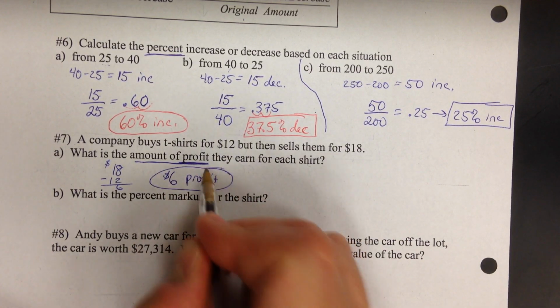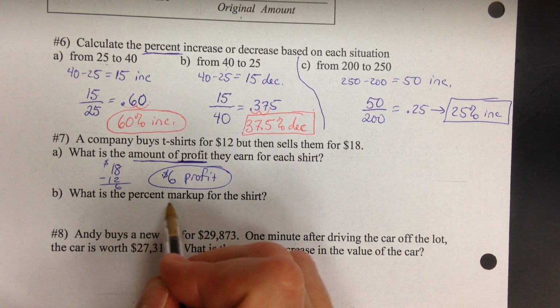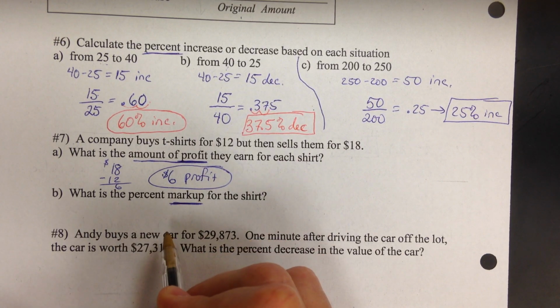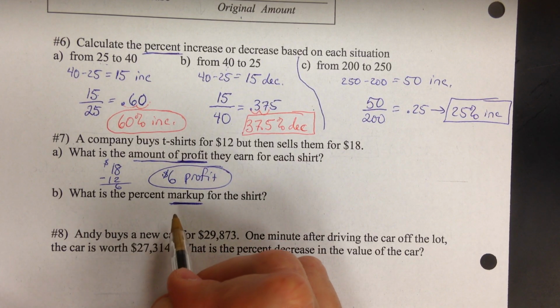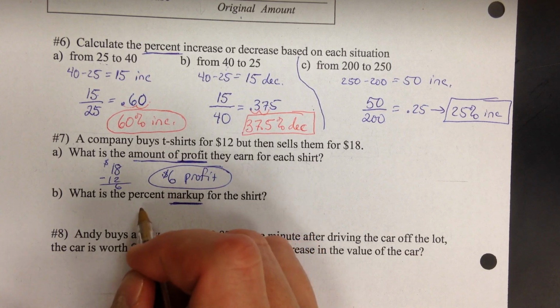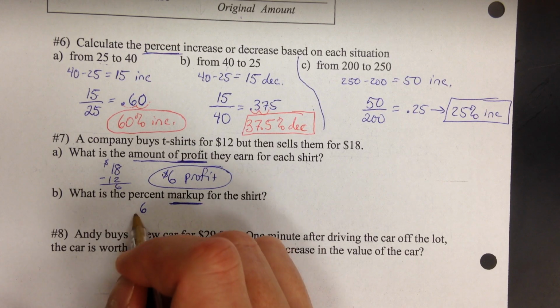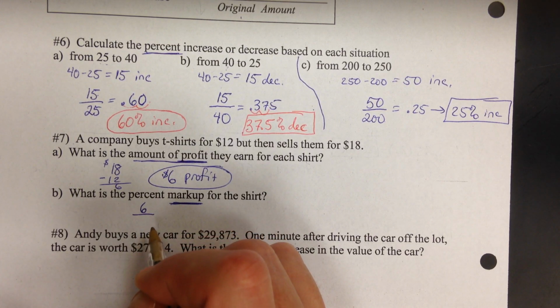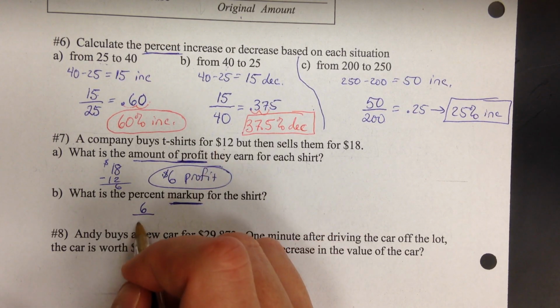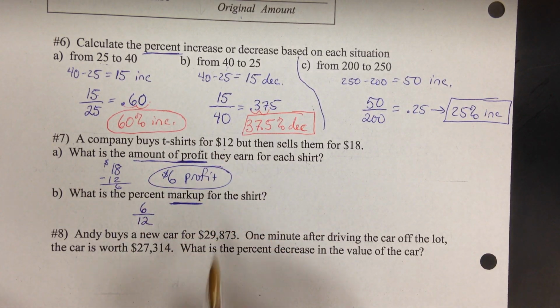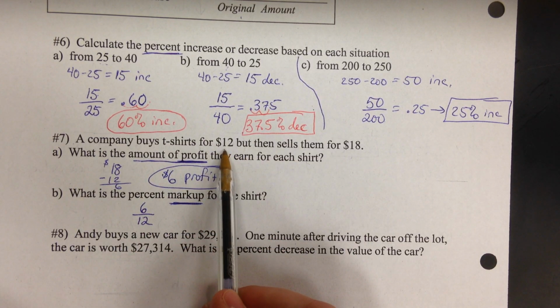A profit is $6. Now what's the percent markup? If they go from 12 to 18, so the increase, the markup, the change is 6, they increase by $6. What's the original price? 12. So it's not where they finish, it's the price that they start at.